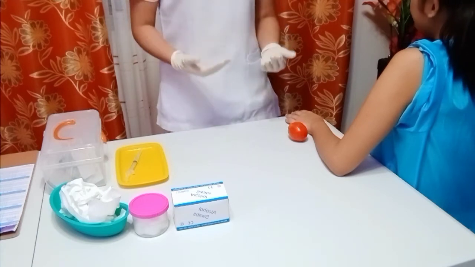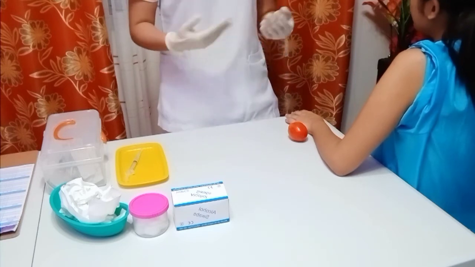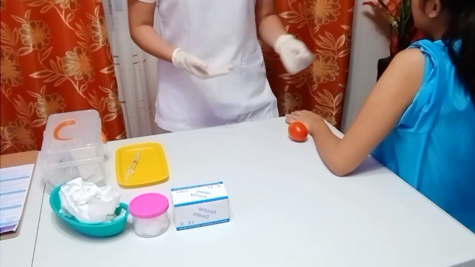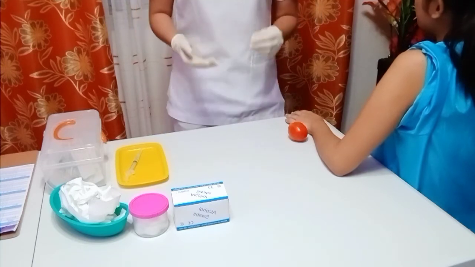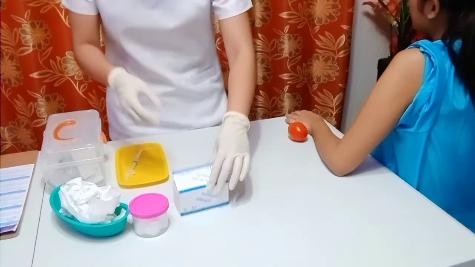Next is to clean the site with an antiseptic swab. Use a circular motion starting at the center and move upward about 5 centimeters or 2 inches and allow the skin to dry.